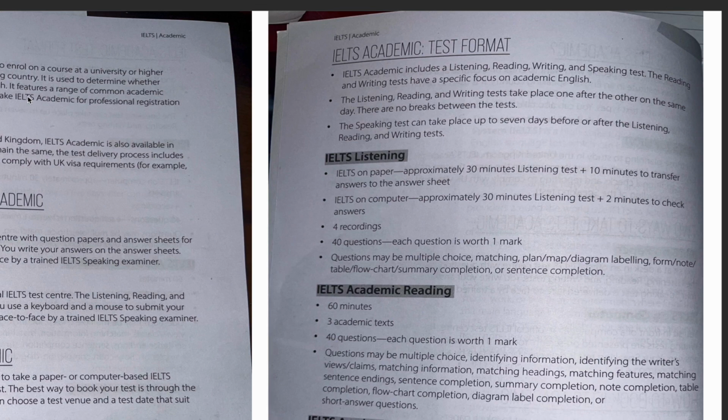So going on to the listening test, I will be discussing the computer version. In case you wish to give it on paper, you can read this as well. So what is IELTS on computer? It is an approximately 30 minute listening test, right? And 2 minutes to check your answers. So you are supposed to type in the answers as you're hearing them, and you have 2 minutes where you can check your answers, or if you have missed typing something, you can do that in those 2 minutes. There are 4 recordings, and the number of questions is 40.